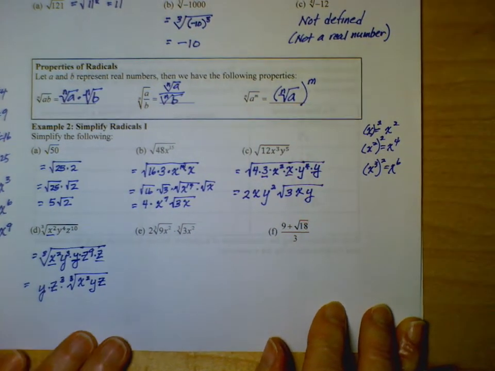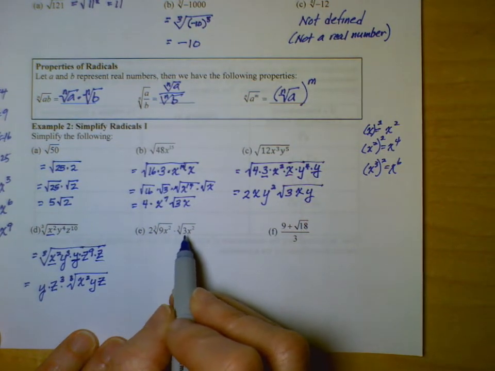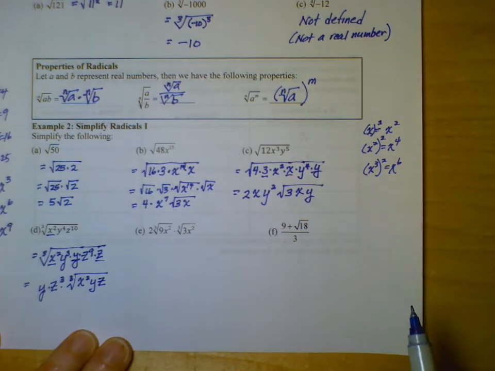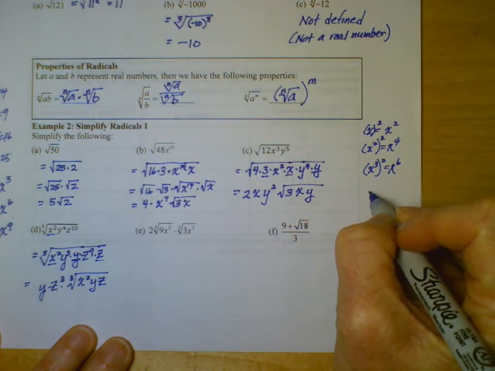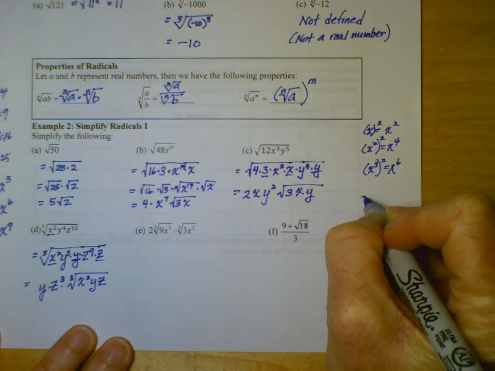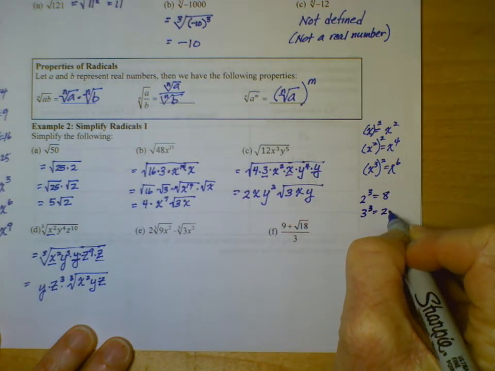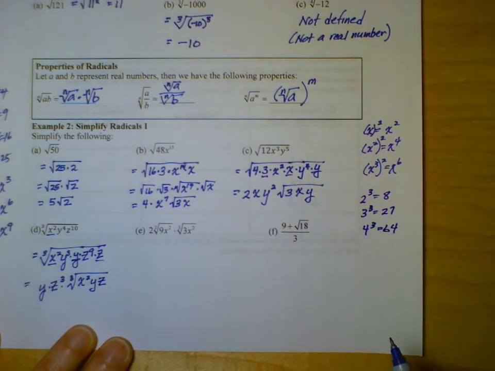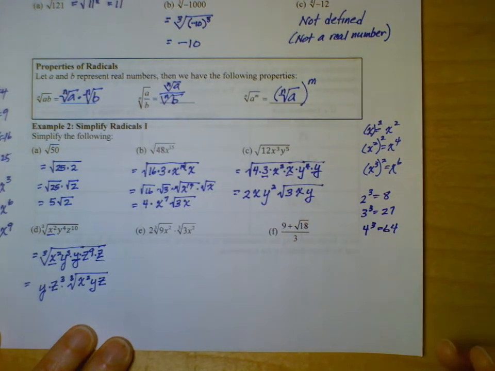Okay? In the next one, notice what we have. We have multiplication. We saw that up here. We saw we could break it apart, but we can also pull things back together. So we have numbers in this one, so let's think of our perfect cubes when it comes to just integers. So of course 1 cubed is 1, but 2 cubed is 8, 3 cubed is 27, 4 cubed is 64, and so on. So none of these, 9 or 3, neither one of those are perfect cubes.